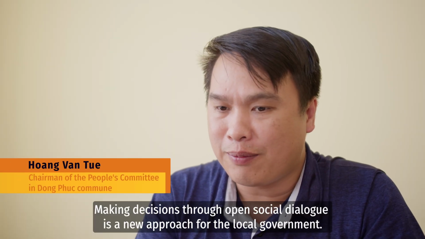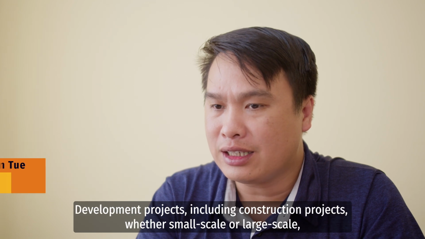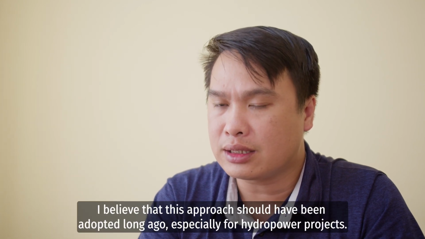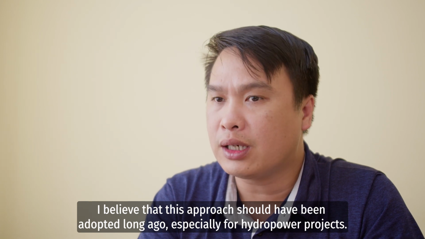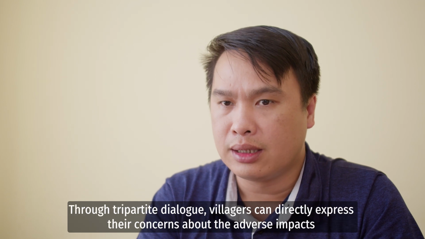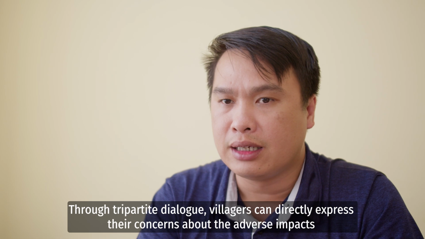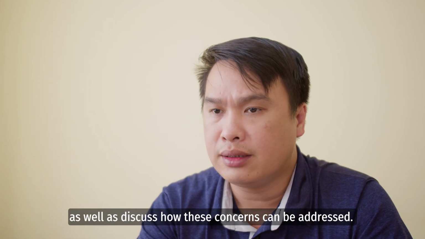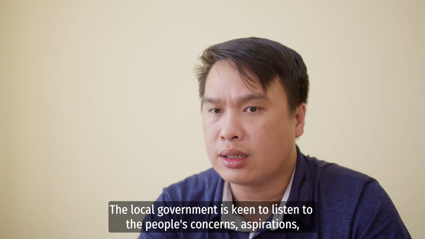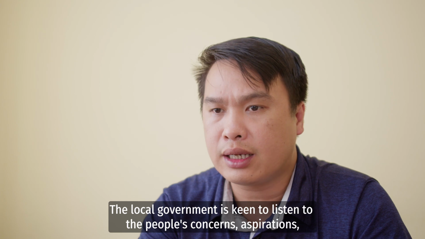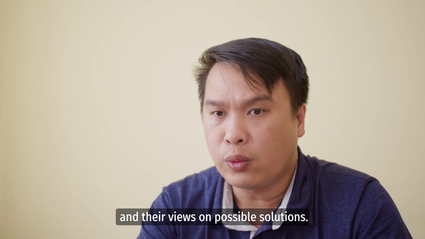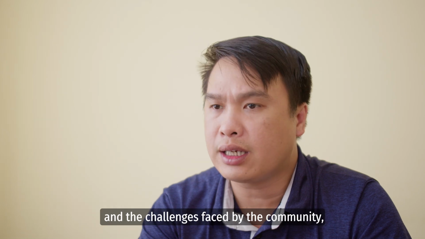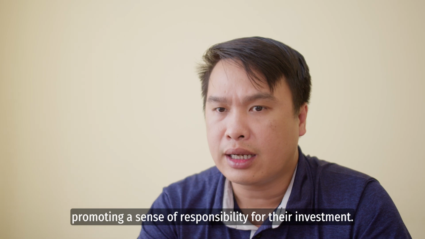Making decisions through open social dialogue is a new approach for the local government. Development projects, including construction projects, whether small scale or large scale, always come with environmental impacts. I believe that this approach should have been adopted long ago, especially for hydropower projects. Through tripartite dialogue, villagers can directly express their concerns about the adverse impacts caused by the hydropower plant on the local living environment and livelihood, as well as discuss how these concerns can be addressed. The local government is keen to listen to the people's concerns, aspirations, and their views on possible solutions. Additionally, the investors must also be made aware of the consequences of their investment and the challenges faced by the communities, promoting a sense of responsibility for their investment.